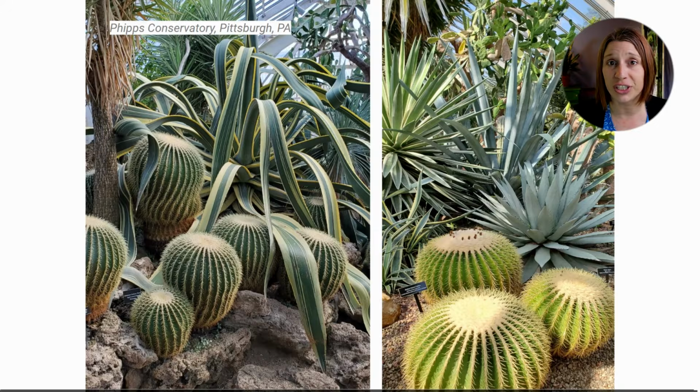Here are a couple photos I took at Phipps Conservatory in Pittsburgh, PA, and I just loved these combinations. The one on the right shows just a drift of 3 cactus plants, and the one on the left shows a couple more. They're not in rows or anything, they're just kind of drifting throughout. So that's just another example of how you can use drifts.